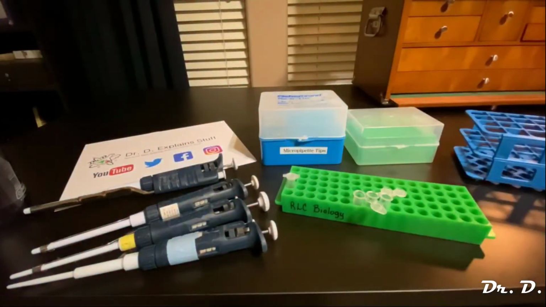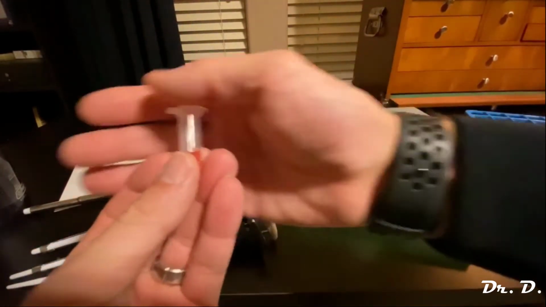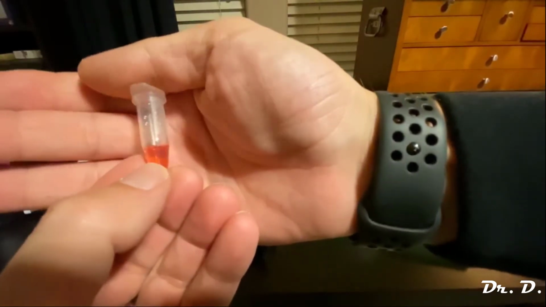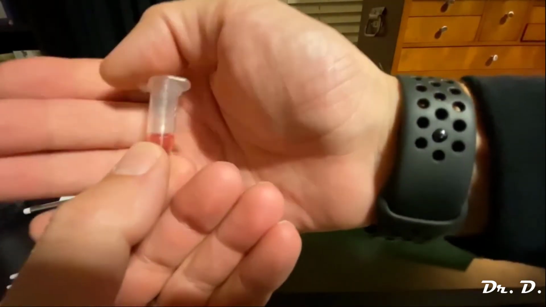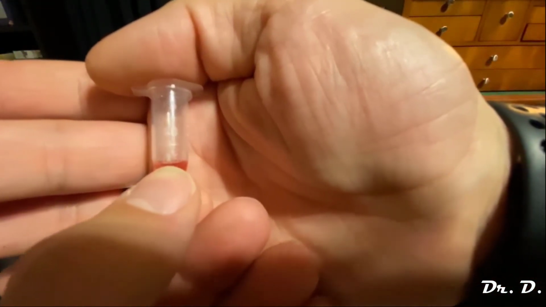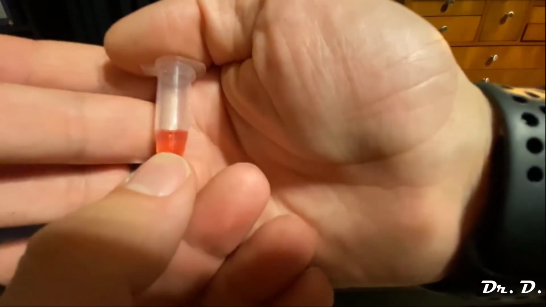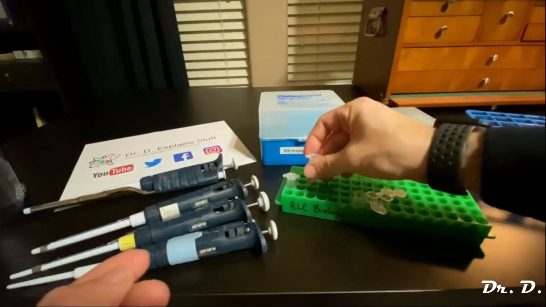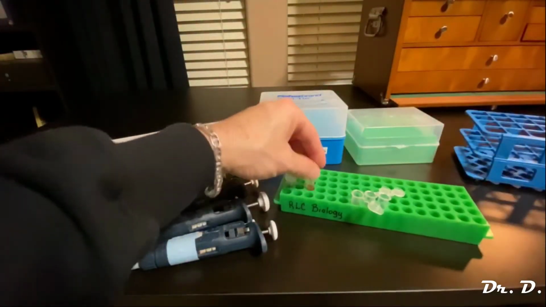And if I can find the other tube that went on a voyage. Here's the other tube. And how much do we have in this tube? Also, that's right, you guessed it, 0.5 ml in this tube as well. So now I have 0.5 in here, 0.5 in here.